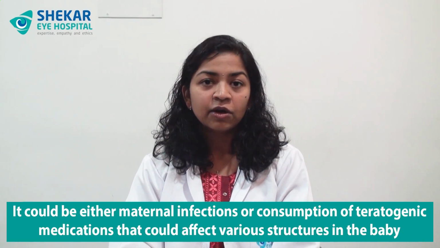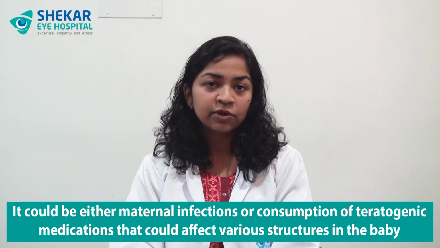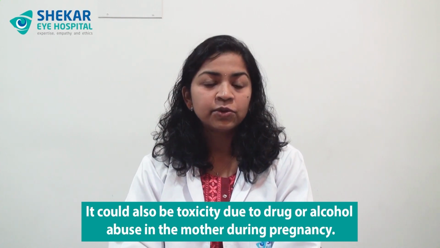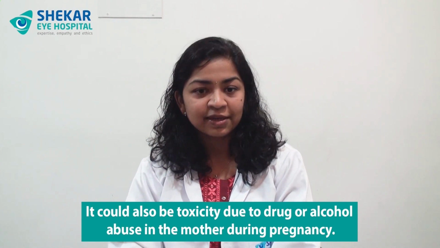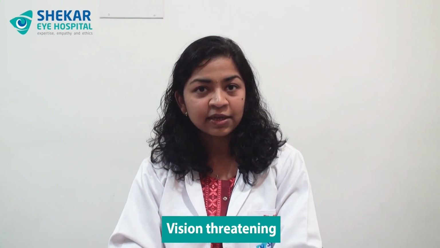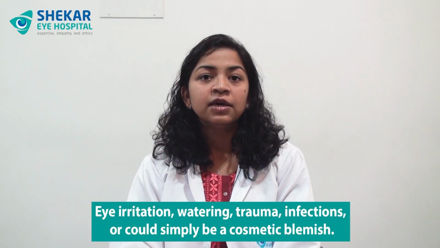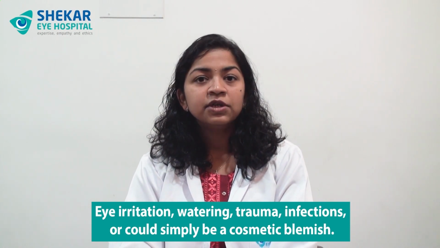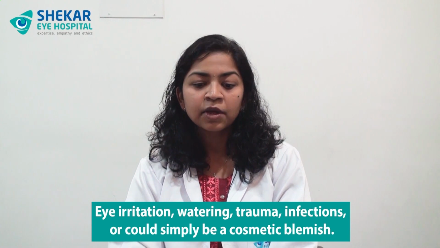What could be these interferences? It could be either maternal infections or consumption of teratogenic medications that could affect various structures in the baby, or it could also be toxicity due to drug or alcohol abuse in the mother during pregnancy. These can be vision threatening or could bother the child with other symptoms like eye irritation, watering, trauma, or infections, or could simply be a cosmetic blemish. Some of them can be treated entirely. Some of them can definitely be improved, but some of them have to be rehabilitated.